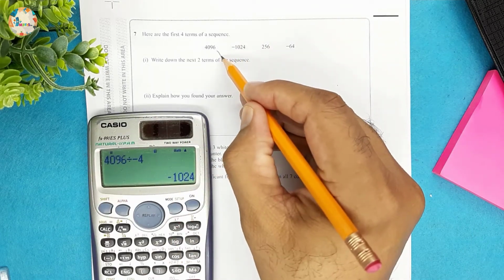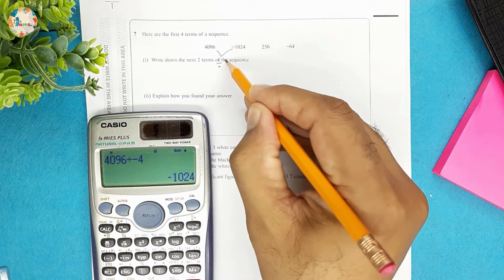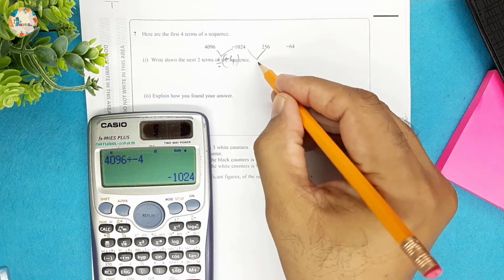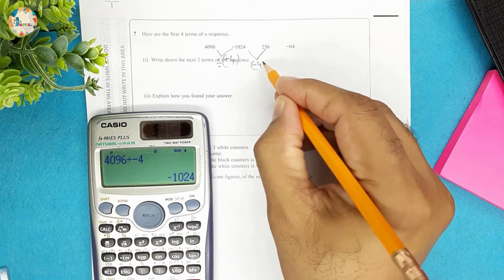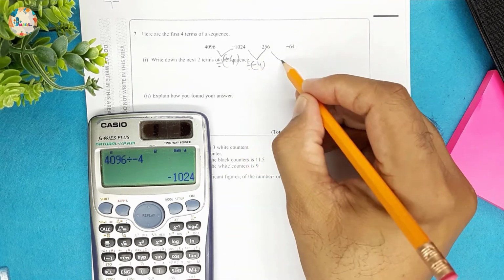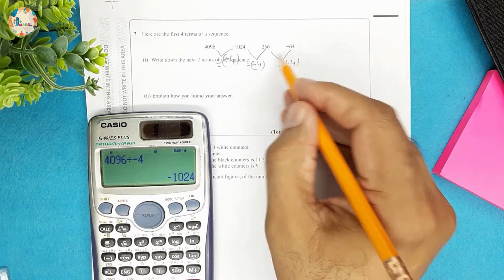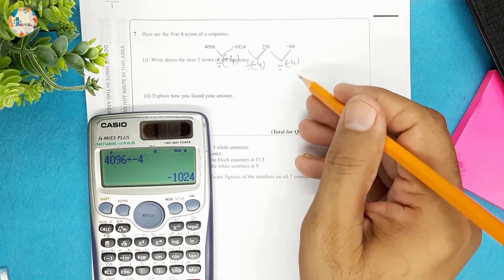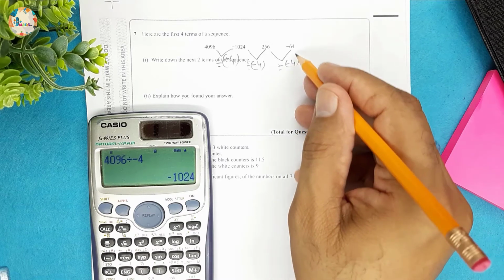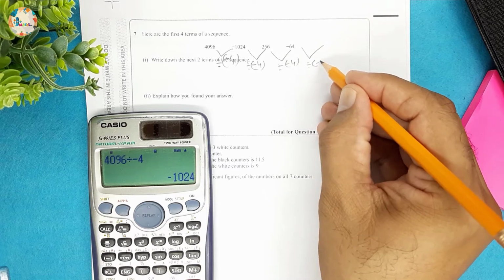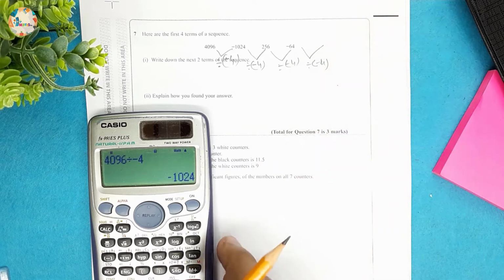If we divide this by minus 4 we will get this, and this one we divide also by minus 4, and this also by minus 4. So we divide the previous term by minus 4 and get the next term. So we will divide this also by minus 4 and get the next term.